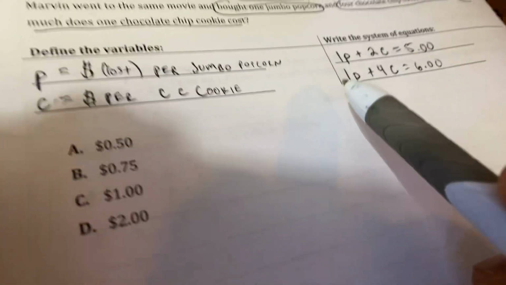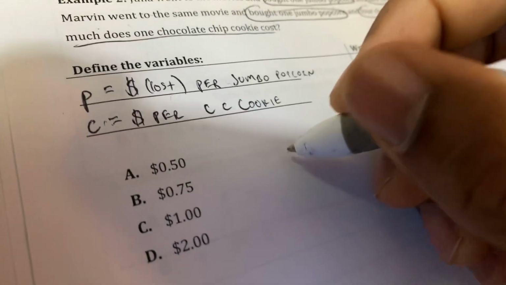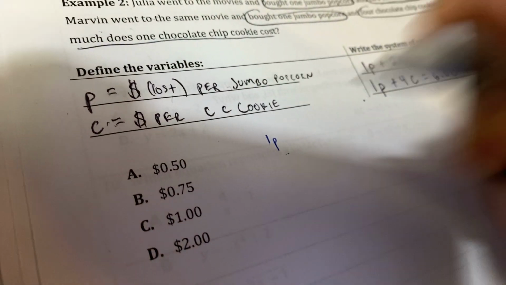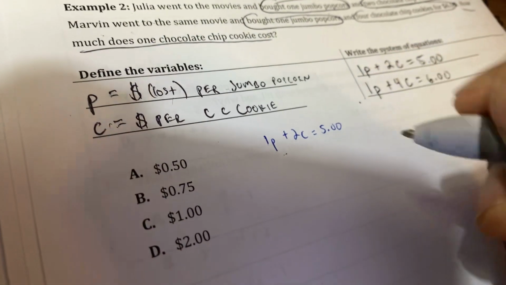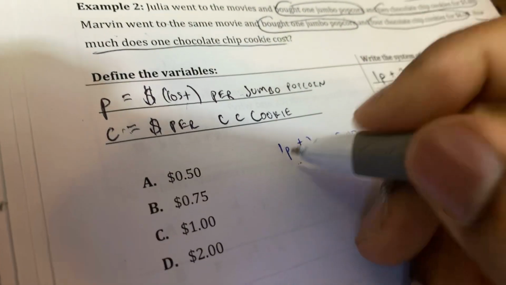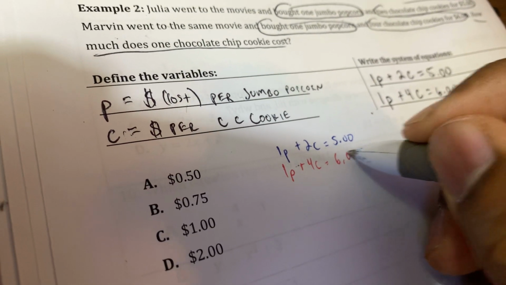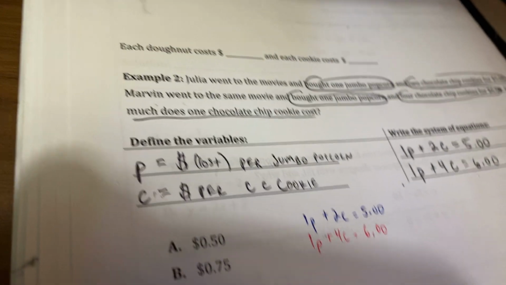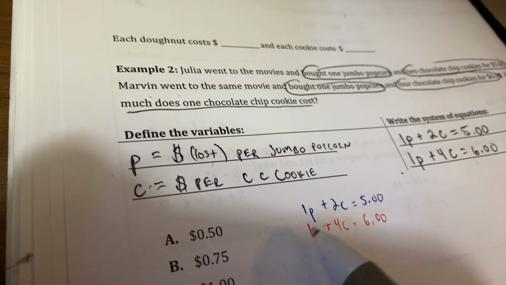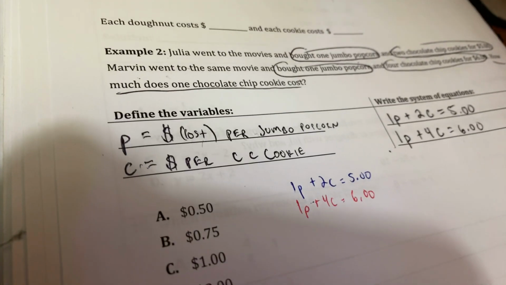So I'm going to rewrite my system down here, and I like to use different colors. That's why I say it's optional to bring other colored pencils or pens. I'm going to write my system down here. 1P plus 2C equals $5. Give myself some space. And then down here, I have 1P plus 4C equals $6. How would you solve this? We have a couple methods. I see the same coefficient here. I think I can get opposites here. Pause the video, see if you can do this on your own.